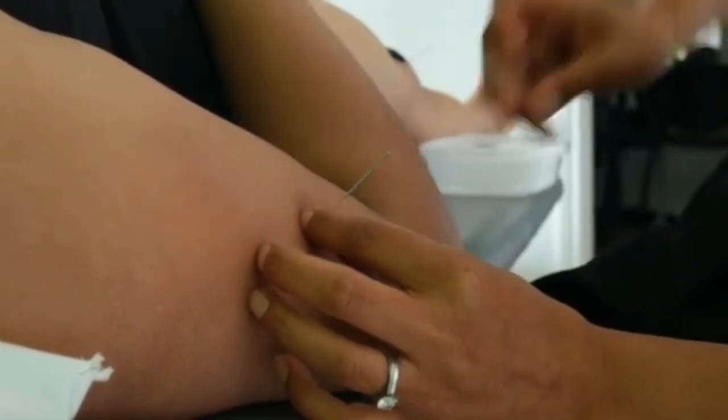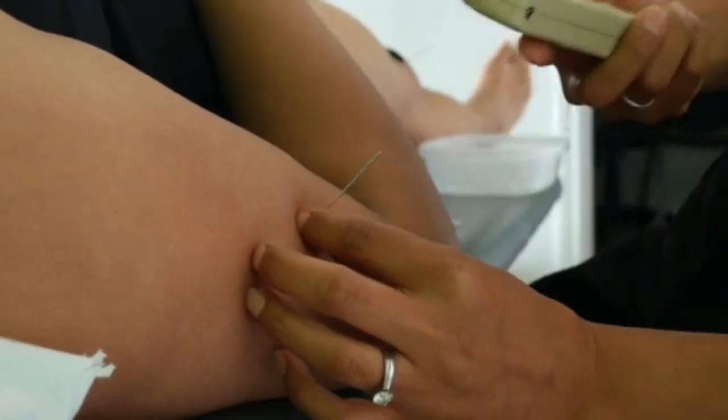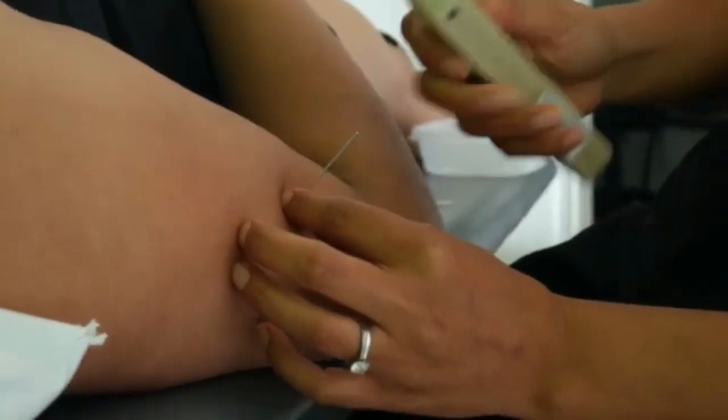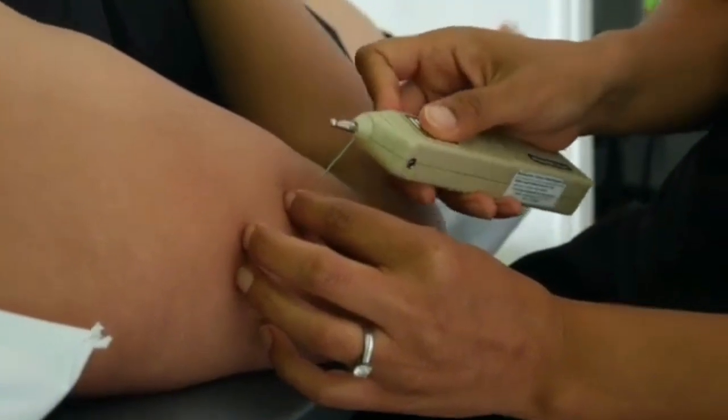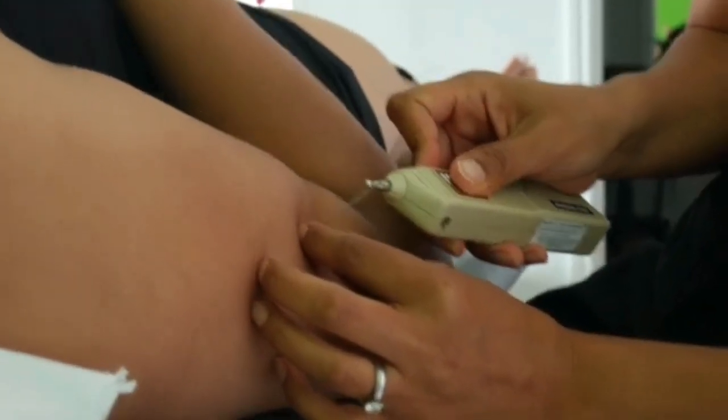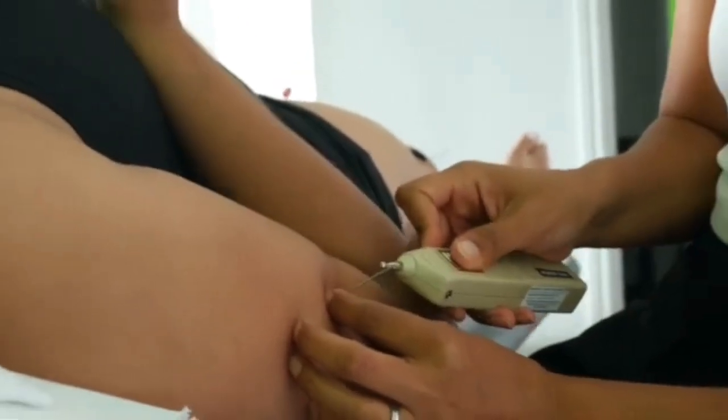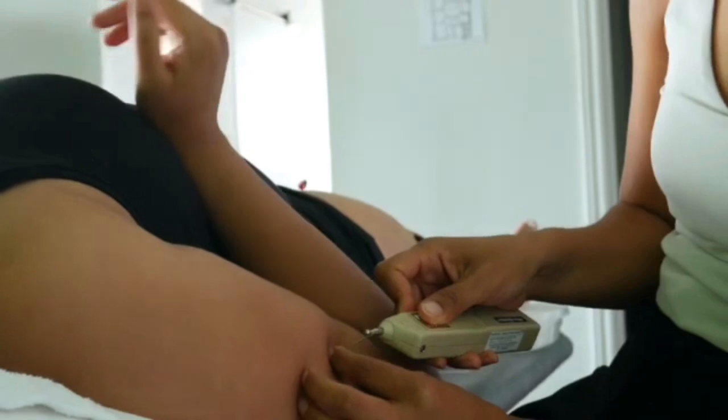That feels promising. You feel it? Yeah, because I felt it in the elbow. Okay, ready? There you go, that's the radial nerve. So you can see as soon as I take the pointer plus off, it stops, and as soon as I put it on, that's back on.